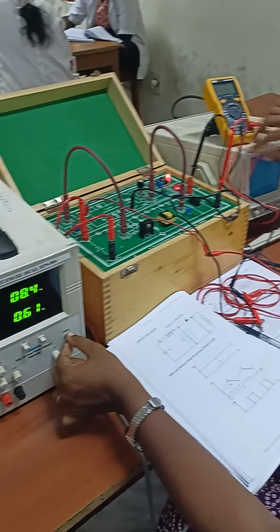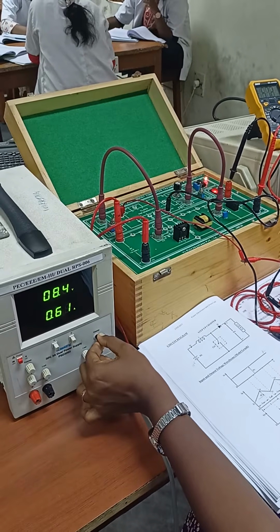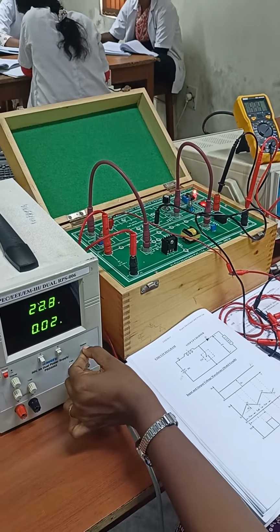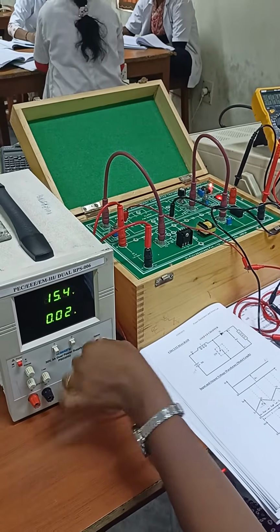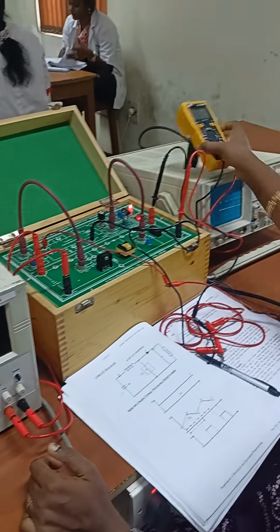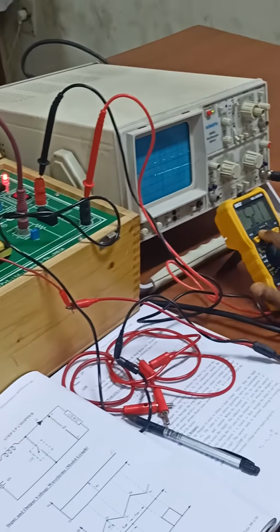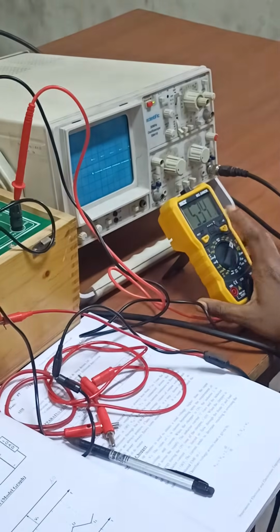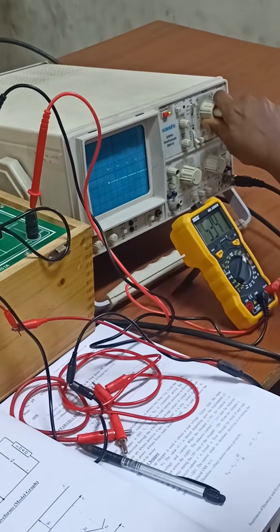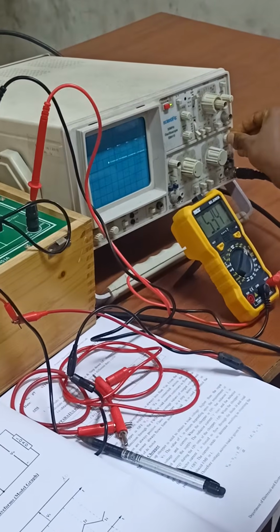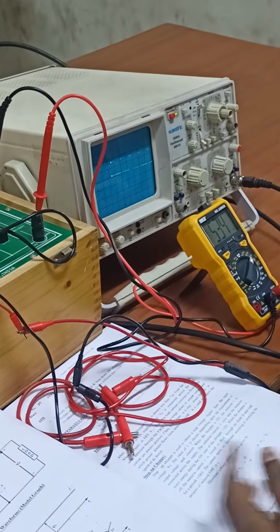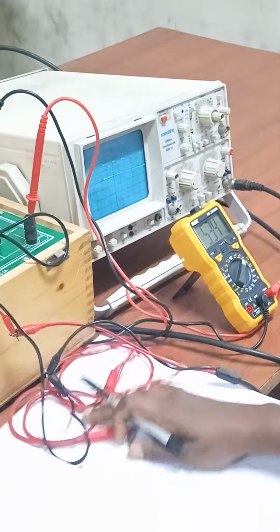I have to give a 10 volt input. The supply voltage we are giving is 10 volts. So what is the output we are getting? About 5 volts. We gave an input of 10 and the output is 5.5 volts. So what converter do we have? The output is less than the input, so it is a step down chopper.